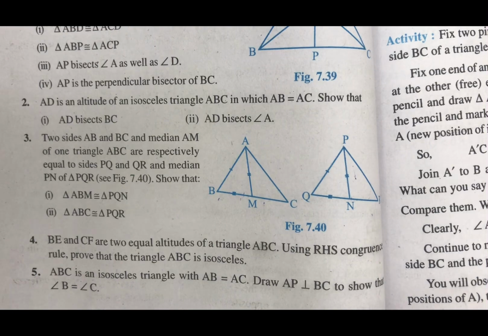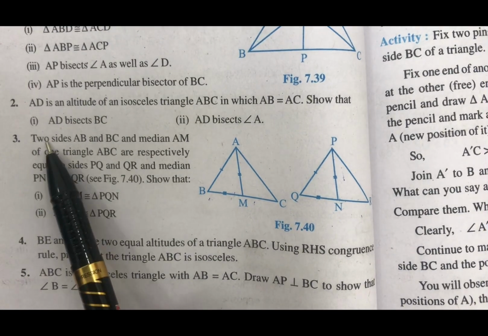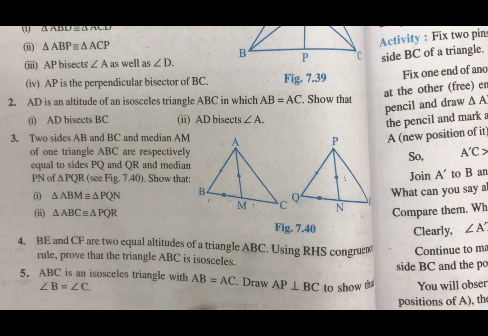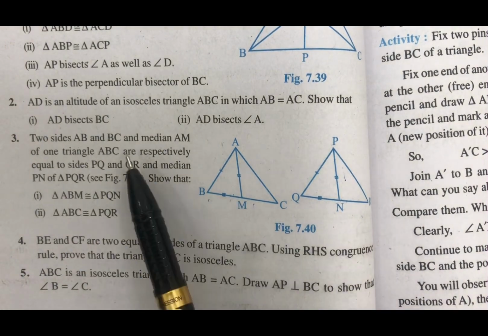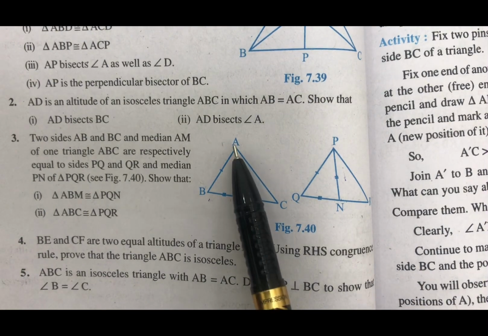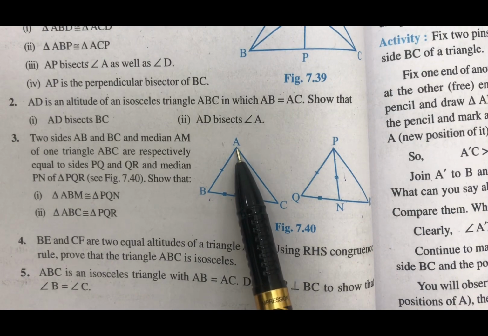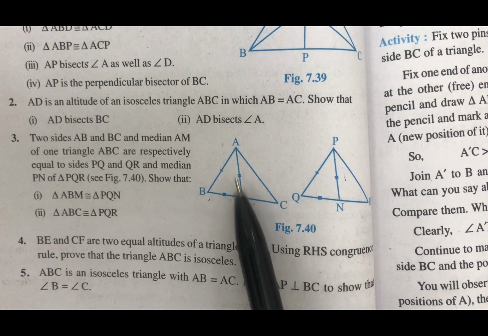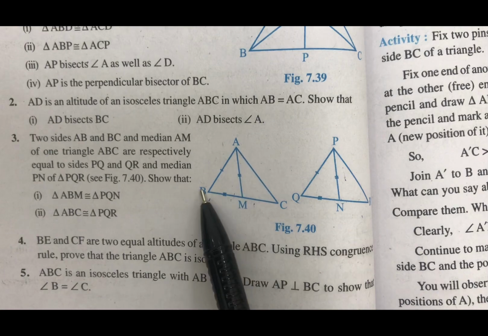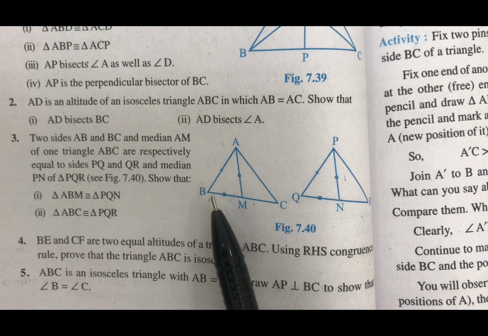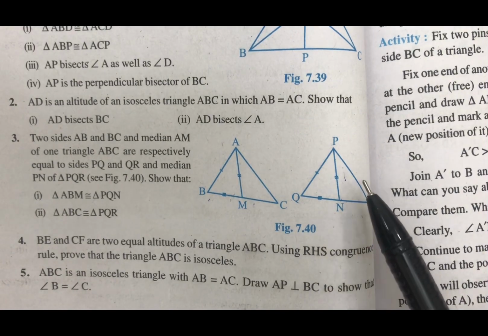Moving on to the third question of exercise 7.3. Two sides AB and BC and median AM of triangle ABC are respectively equal to PQ, QR and median PN of triangle PQR. Median means a line connecting A to the midpoint of BC.